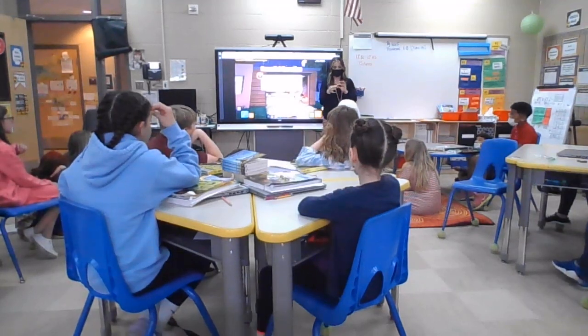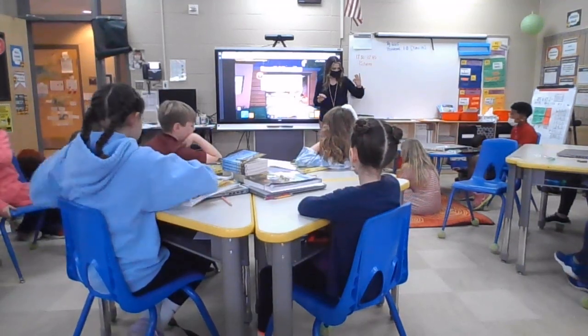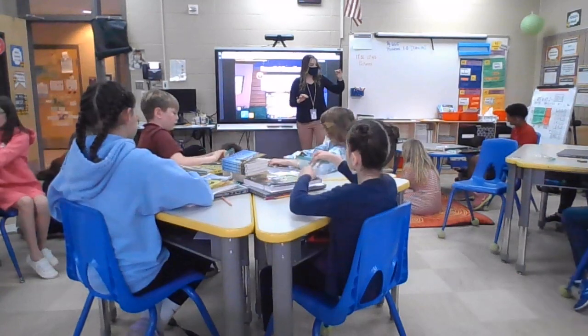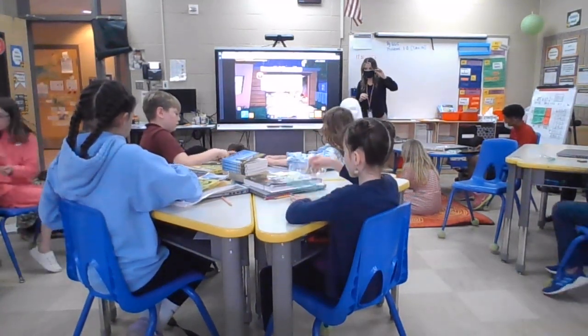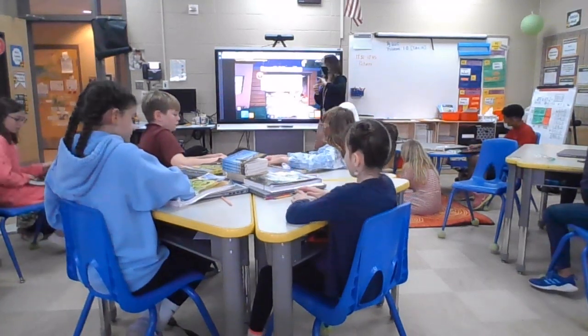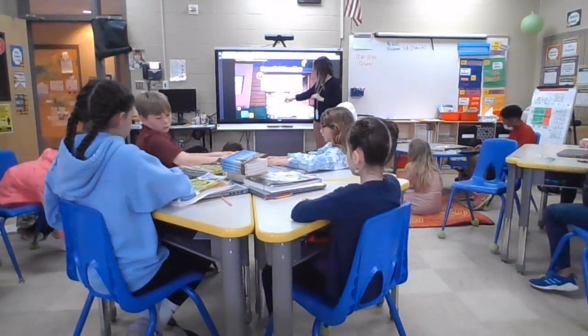So we're going to take our unit cubes. Everybody should have some in their baggie. We're going to use these to build figures, okay? We're going to do this as we go with our lesson today. All right, we're going to go ahead and start.